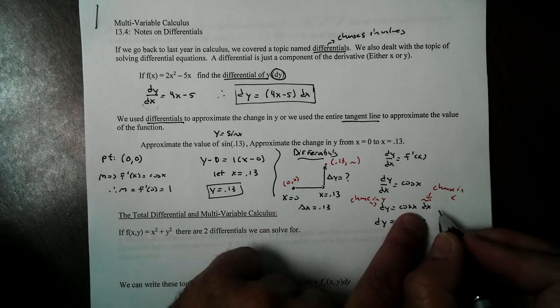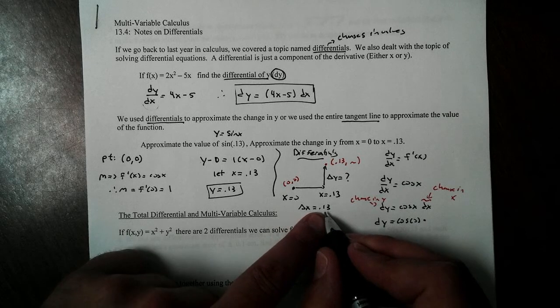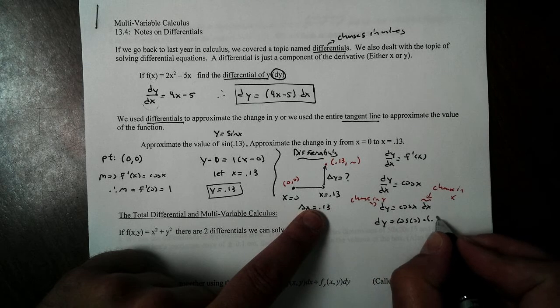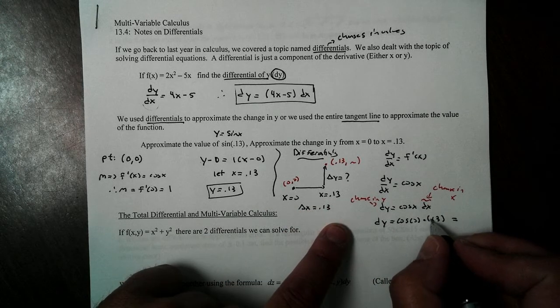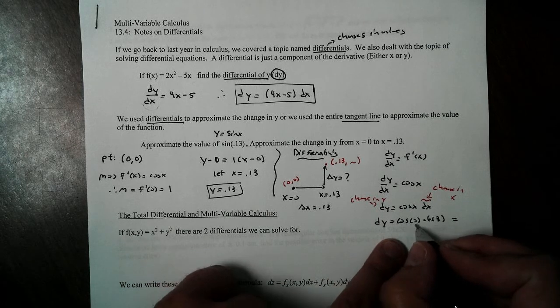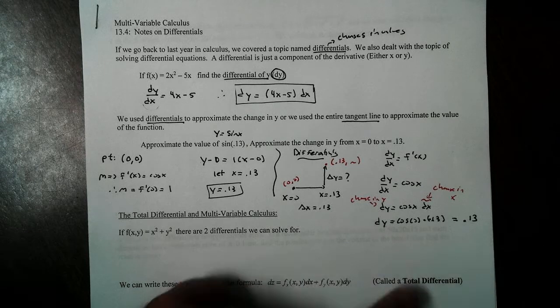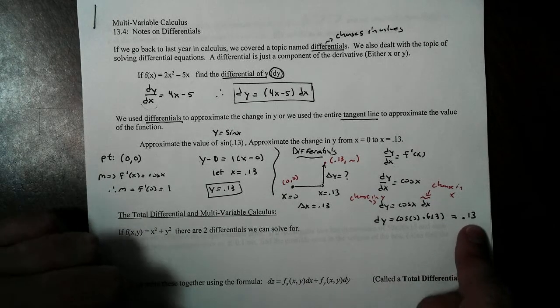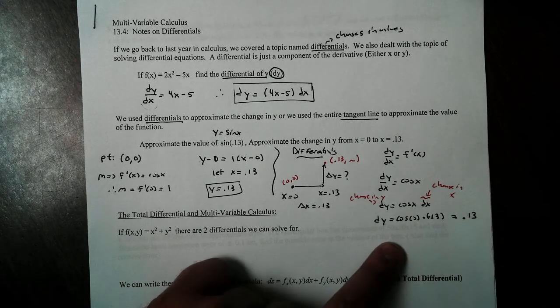Multiply that by the change in my x values. Well, my x values are increasing by 0.13. Remember, I'm going from 0 to 0.13. And I can simplify that. That's going to give me cosine of 0, which is 1, times 0.13. So I get 0.13. Now be careful. This is not my answer. That is not my y coordinate. This is how my y coordinate has changed.